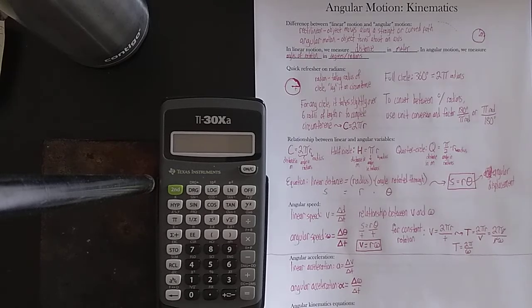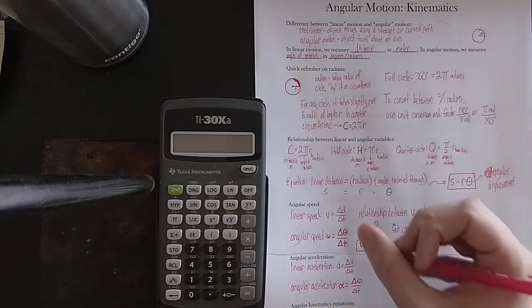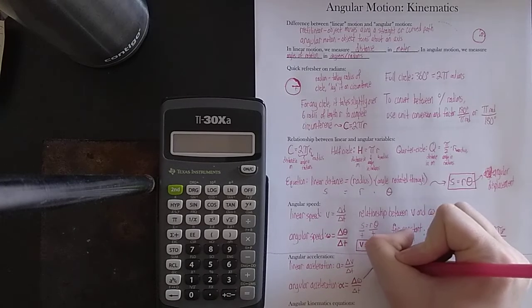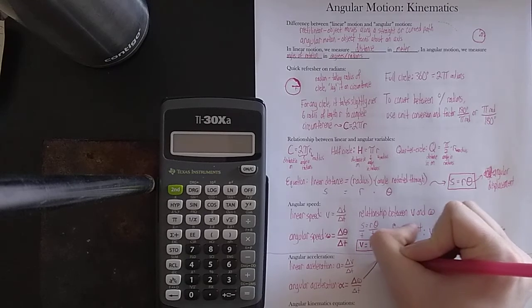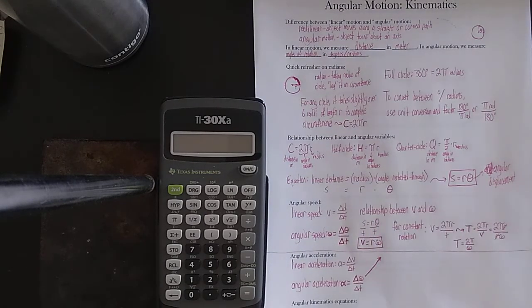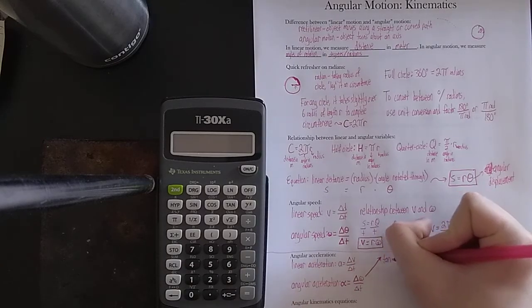The issue with angular acceleration is there are actually two different types of acceleration when something is moving in a circle, because it could be speeding up or slowing down its rotation. But also, think about circular motion. There's always that centripetal acceleration. So with angular acceleration, we have to talk about basically two different types of acceleration when things are rotating. The first one is what we're going to call tangential acceleration.